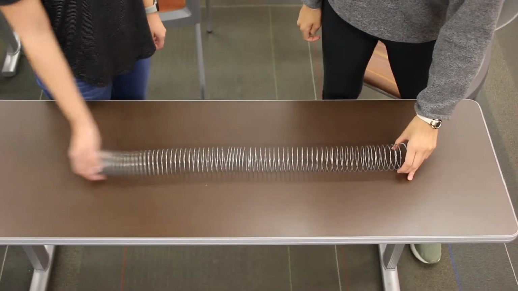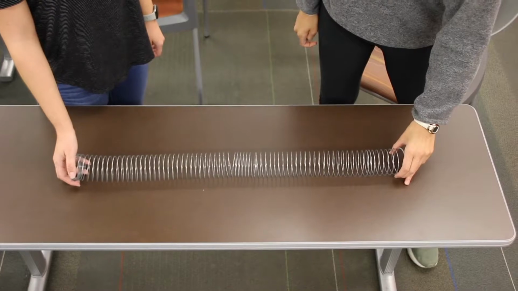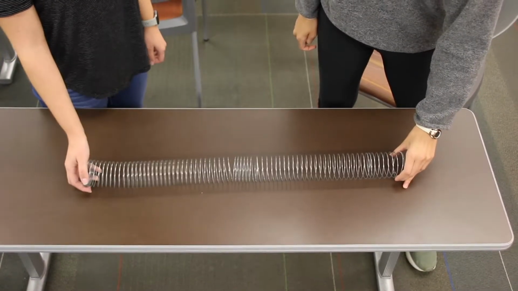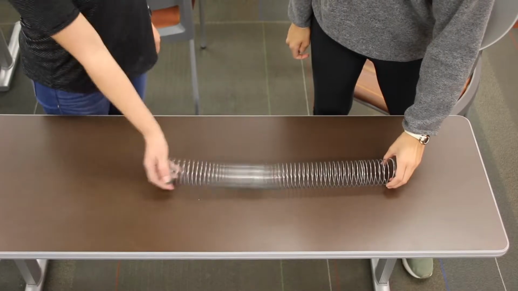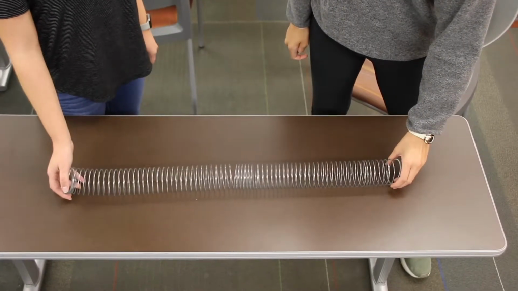Sound actually exists in waves. Some are fast and some are slow. The idea of sound waves can be represented by this slinky. Here the sound is traveling as a wave. When the sound hits an object, in this case another hand, the wave bounces back. This is how we're able to sometimes hear echoes of our own voices.